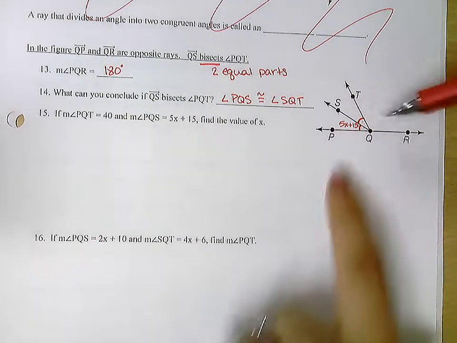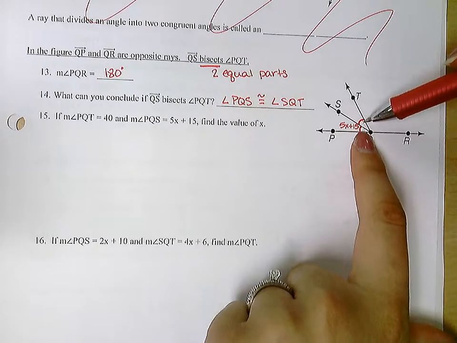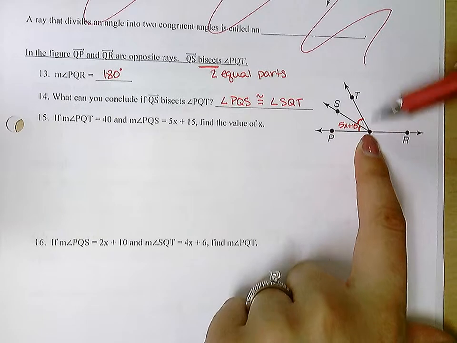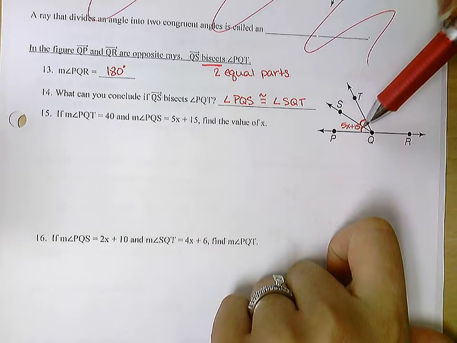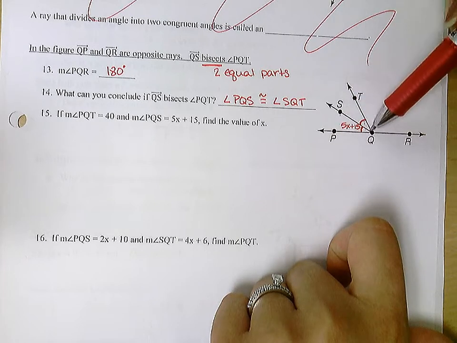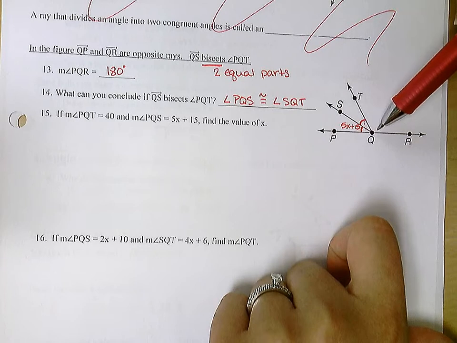Well, if I know these two smaller angles here are congruent to each other and the whole angle is 40, what does that angle have to equal? The whole thing is 40, and this is bisecting it, splitting into two equal parts.